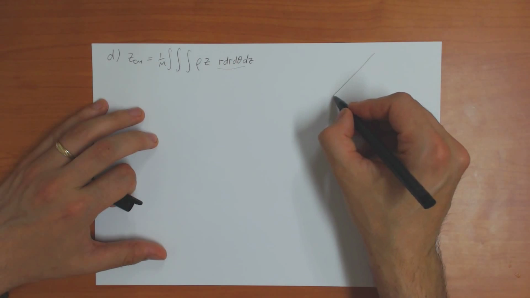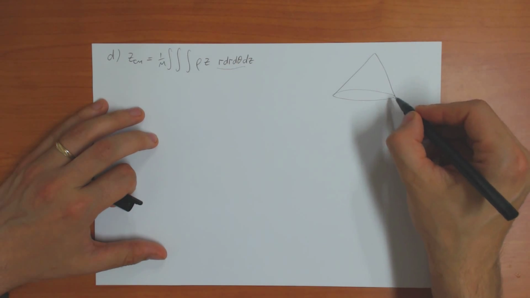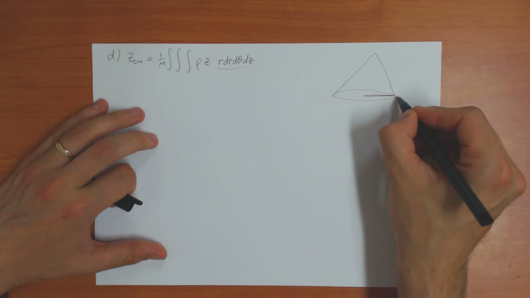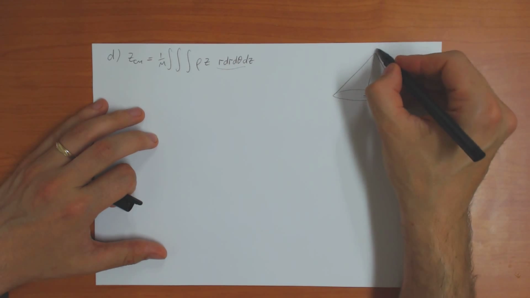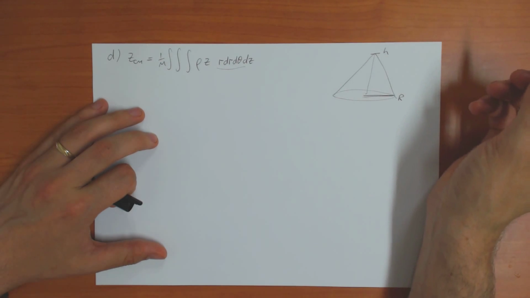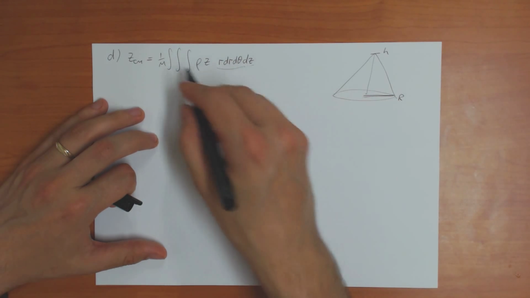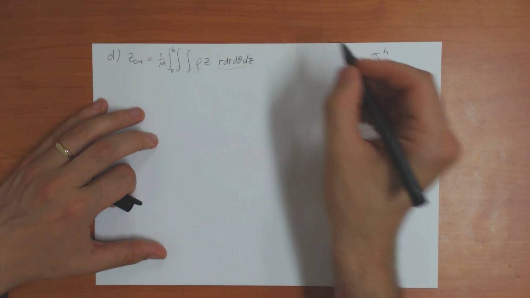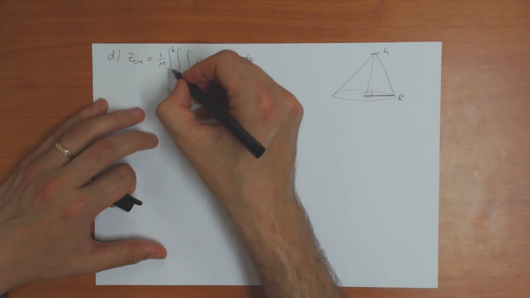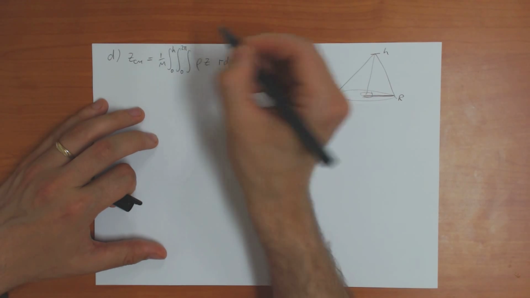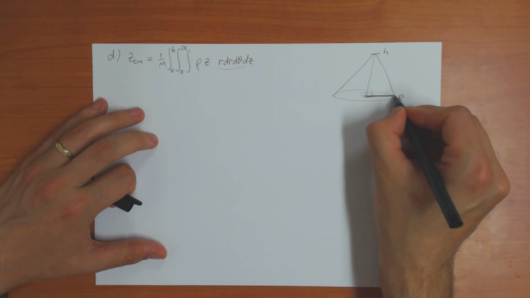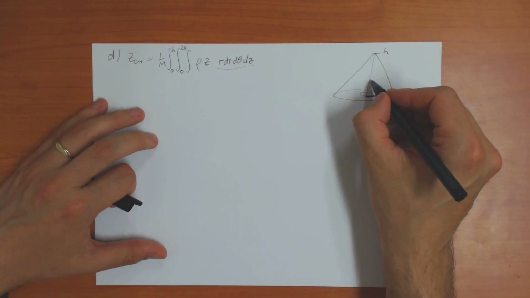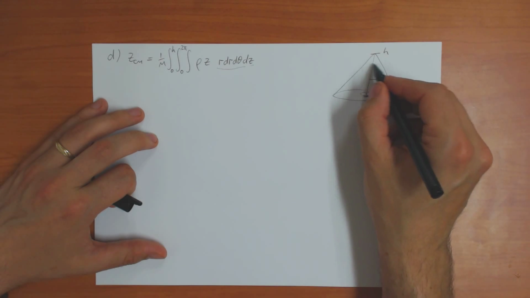So if I draw the cone here, and we'll say that at the bottom of the cone the radius is capital R, like we have been saying, and let's say that the height of the cone is h. That means z goes from 0 to h, theta goes all the way around, so that's 0 to 2 pi, and r is a little bit tricky, because at the bottom of the cone it's capital R, but as you go higher up it gets smaller, right?